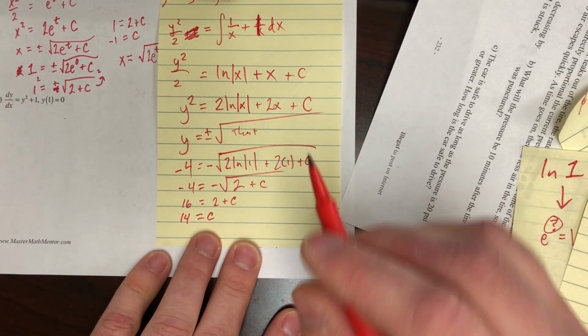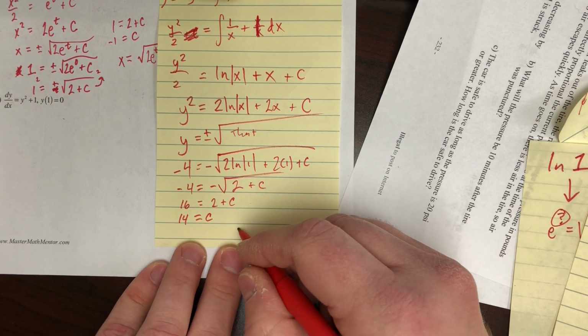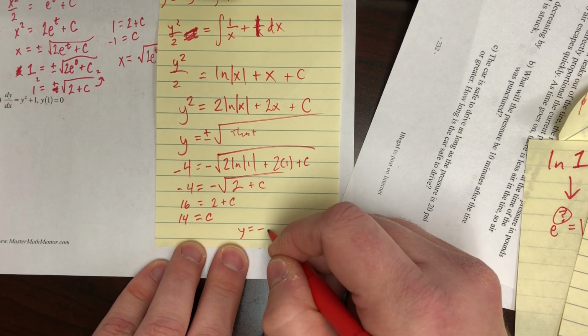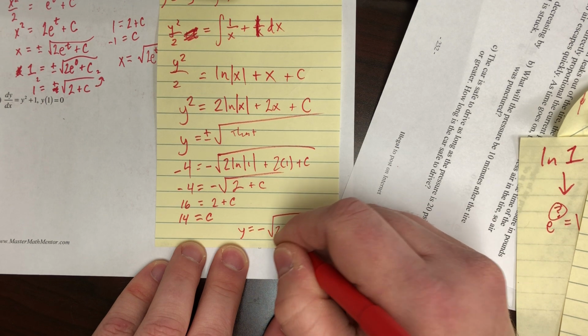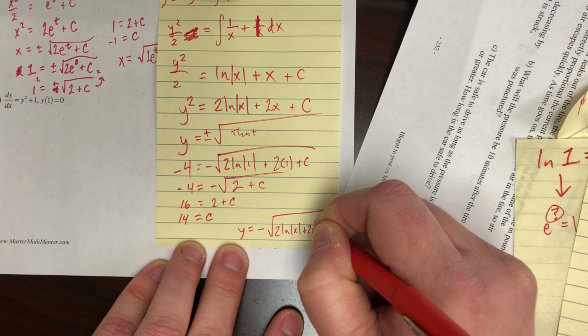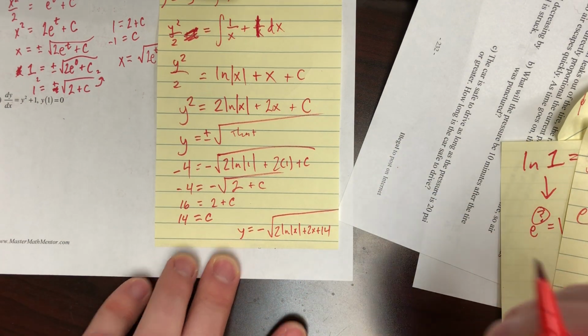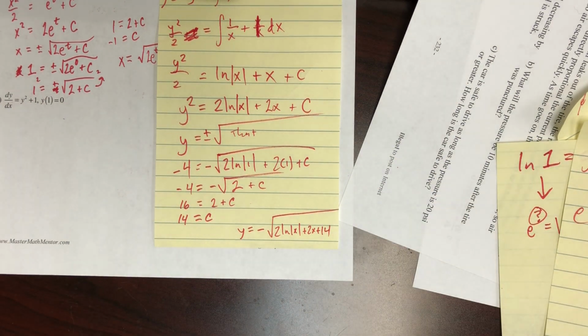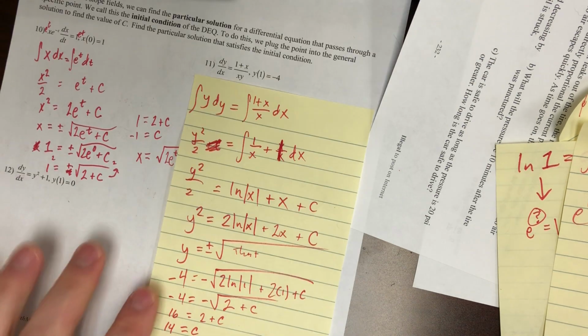So final answer, I get y is equal to the negative square root of 2 ln absolute value of x plus 2x plus 14. So, pretty intense problem.